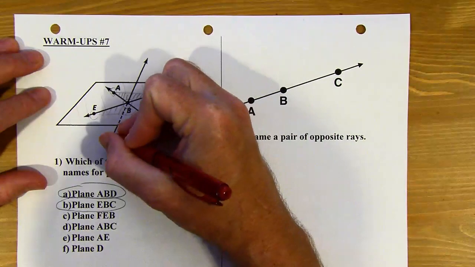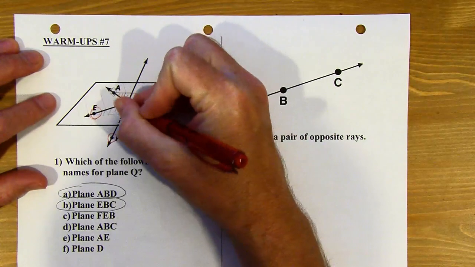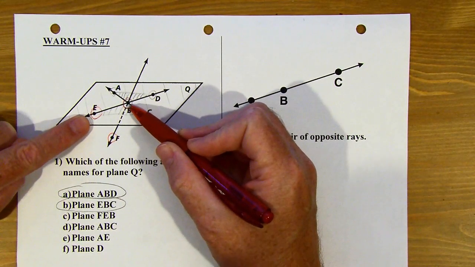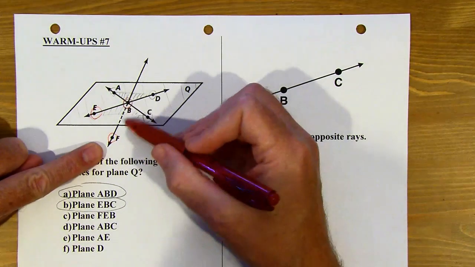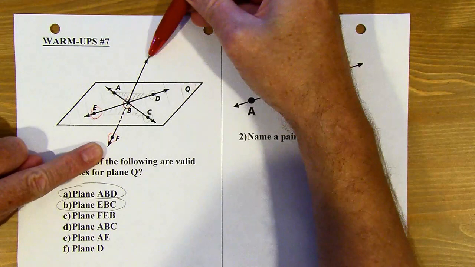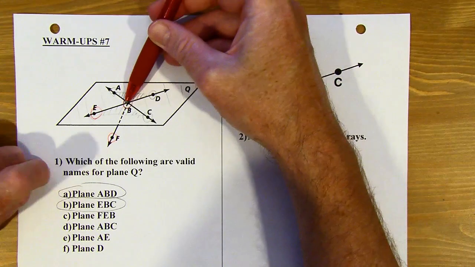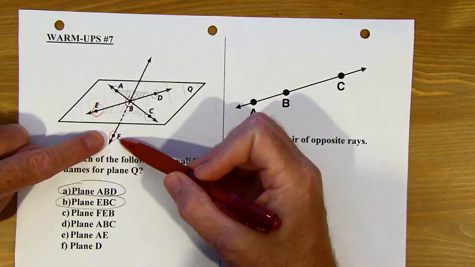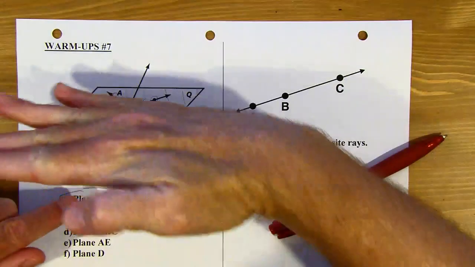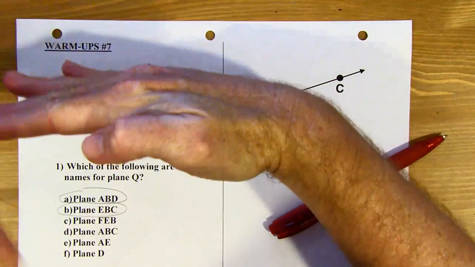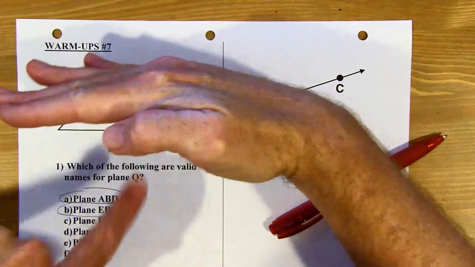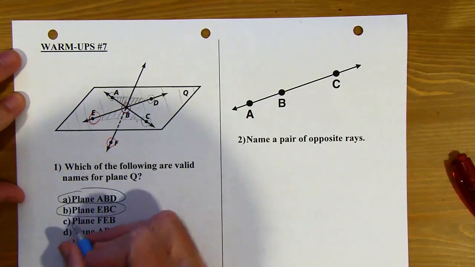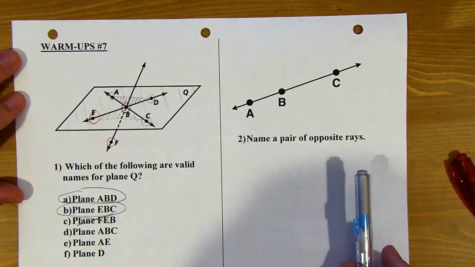Now, if we look at F, E, B, okay, let's see. F, E, and B. Well, points E and B are on the plane, so those I could use as part of the name of the plane, but F is not. If you see this little dash part, that means that this line is poking through the plane from above and going below it there. So point F would be somewhere below the plane. So if the plane is my hand, point F would be down here because it's on a line that pokes through and would be down here. So I can't use that, because point F is no good for naming that plane. It's not on that plane, okay?